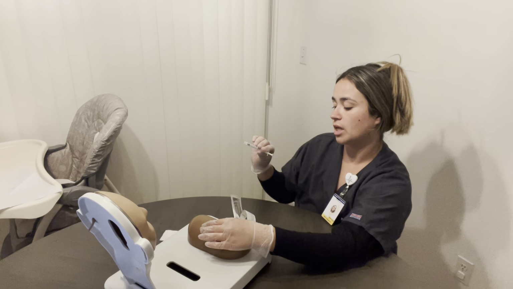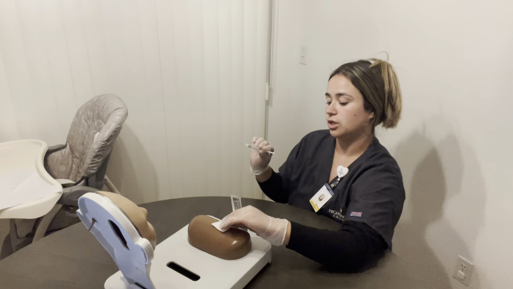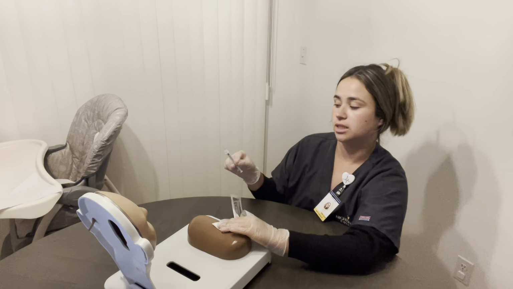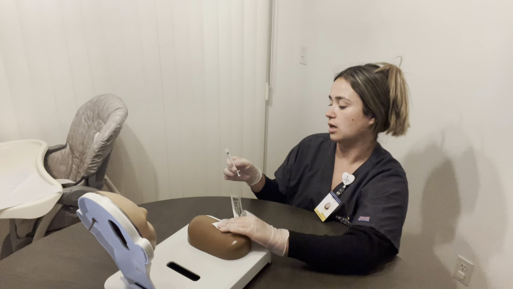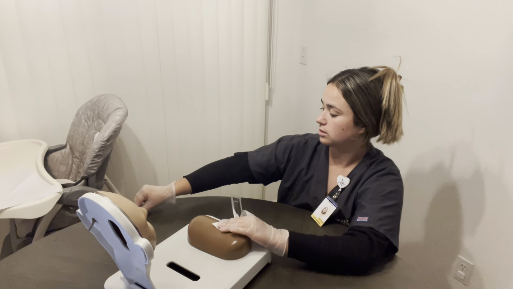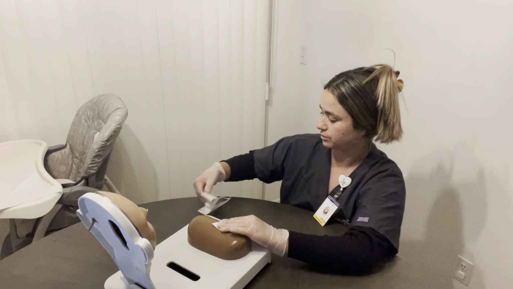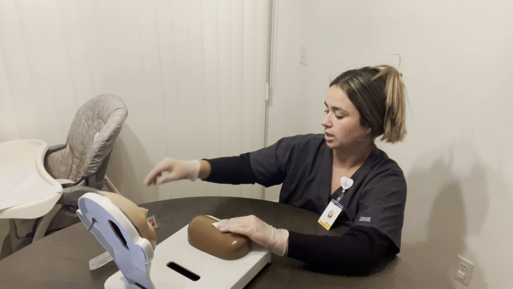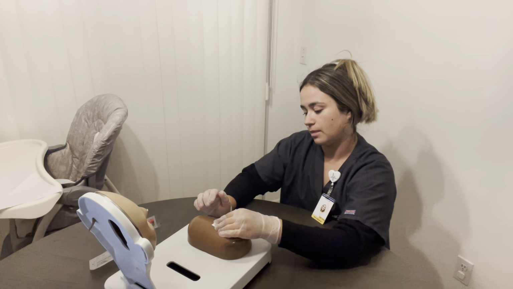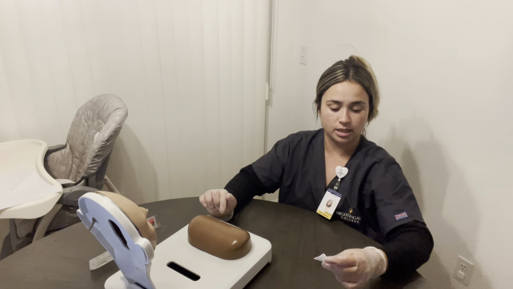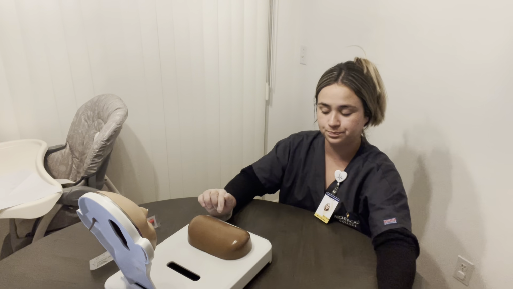Just like that. And making sure to put the gauze, okay? Now I will discard this into the sharps container and the biohazard. That's trash too. Okay. Sometimes we can put a Band-Aid on if needed, if there's any blood, but it looks good now.